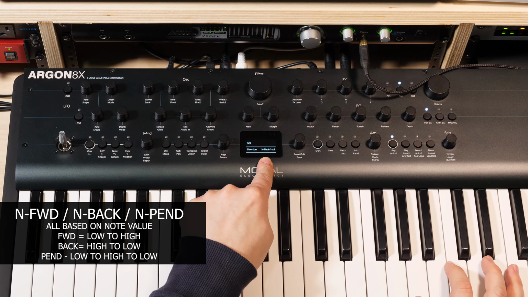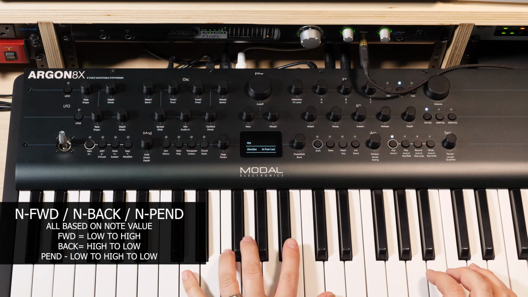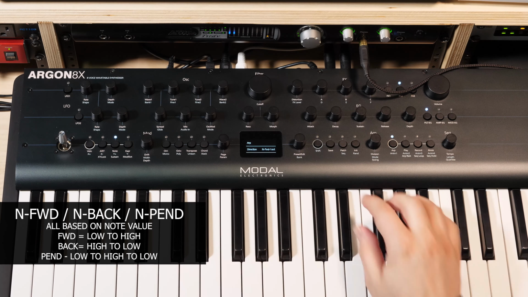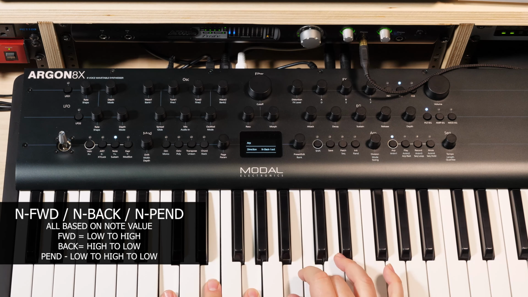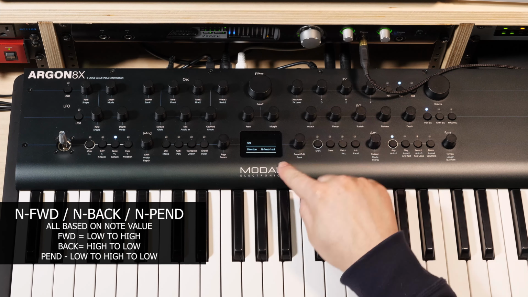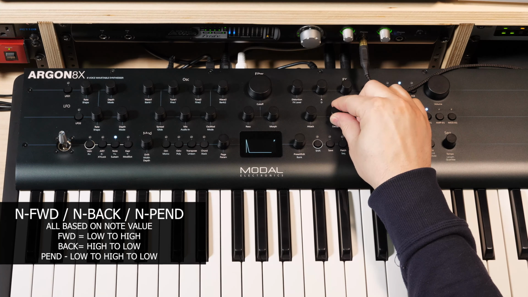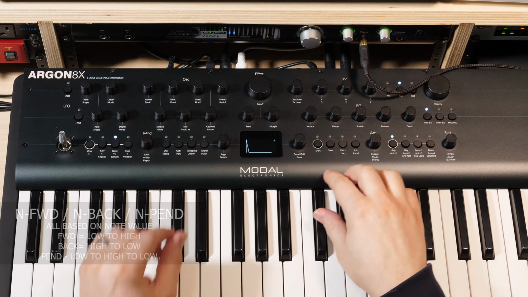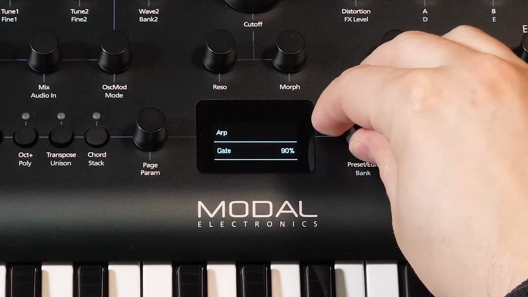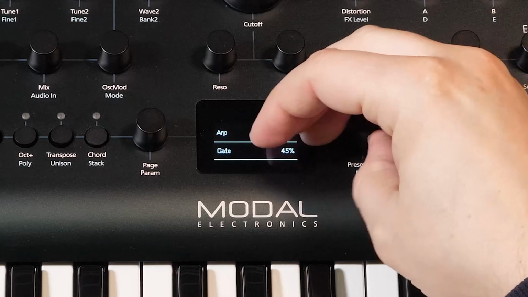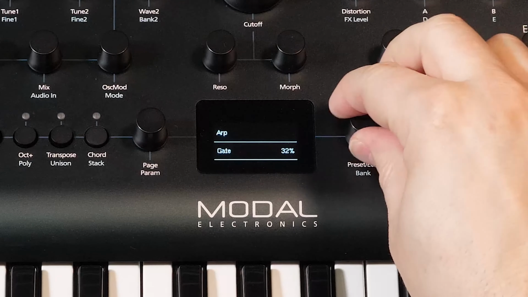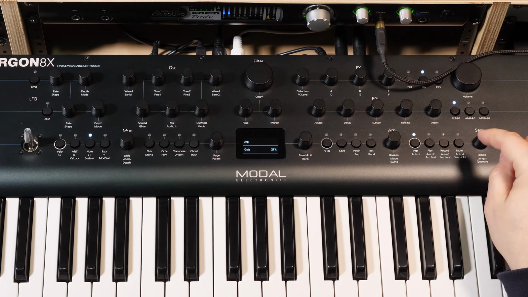Old school arpeggiators typically followed stuff like this, where it was more based on notes. Gate is pretty straightforward. You won't hear much of a difference if you have a lot of release dialed in.